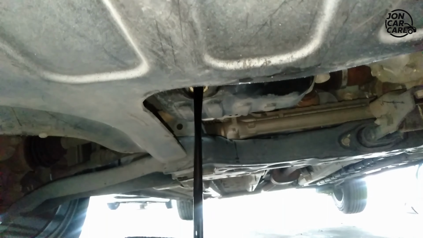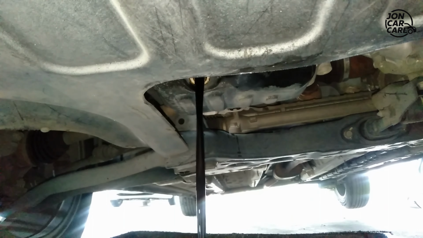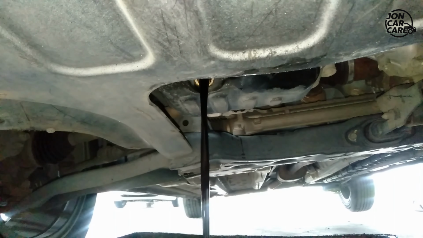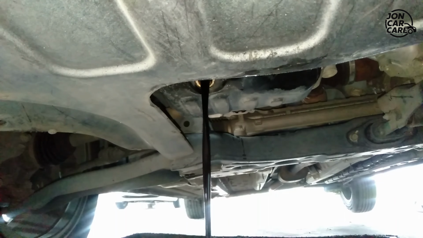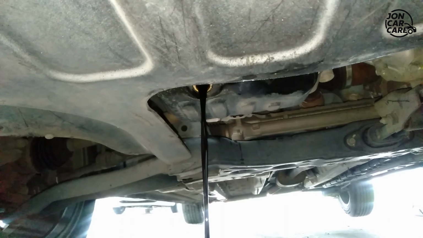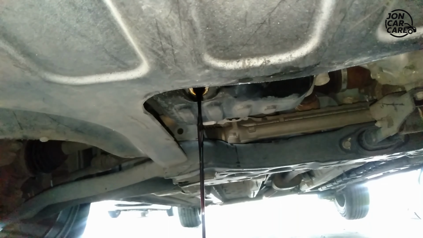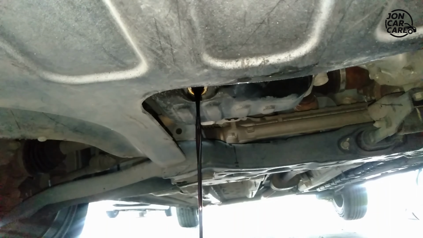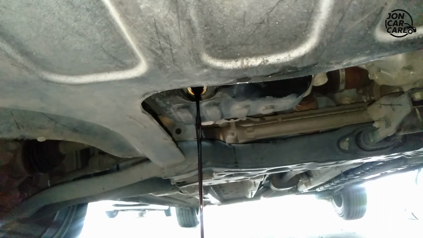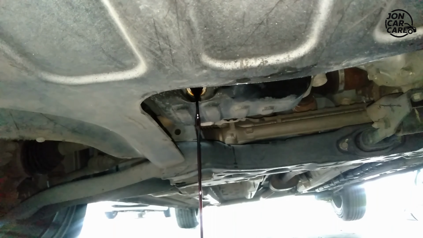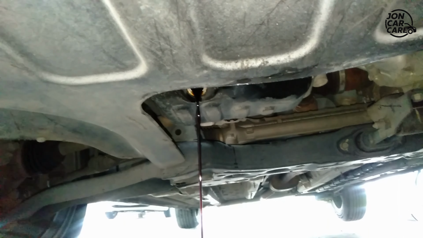Position a drain pan directly under the drain plug to prevent oil from spilling. Use a wrench to loosen the drain plug by turning it counterclockwise. As the oil begins to flow, hold the plug carefully to avoid dropping it into the pan. Allow the oil to drain completely.